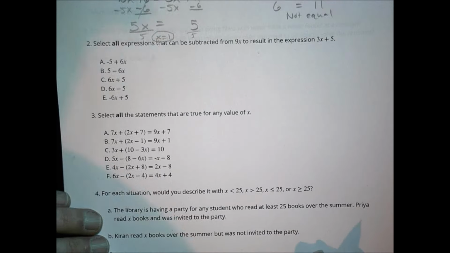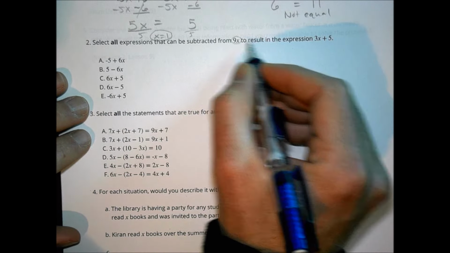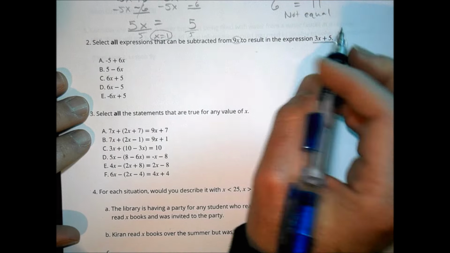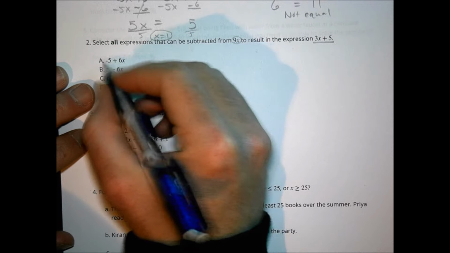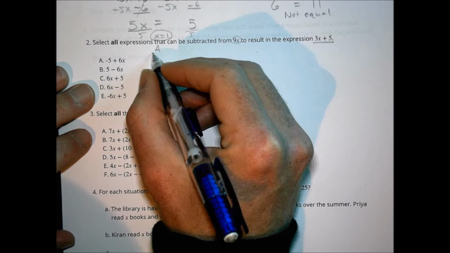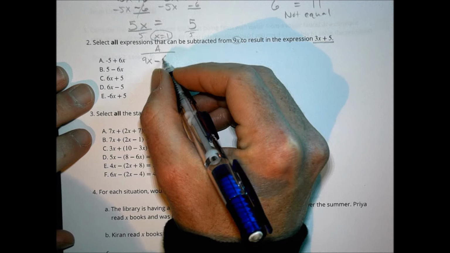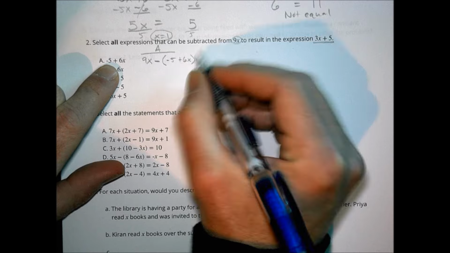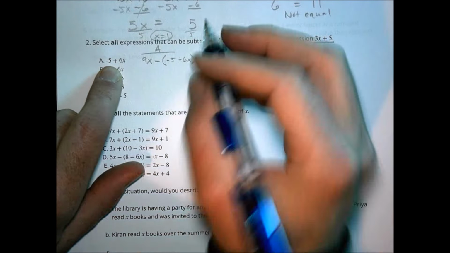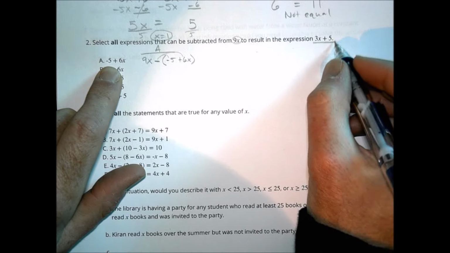On number 2. It says select all expressions that can be subtracted from 9x to result in 3x plus 5. So this is a good question, and you do have to think about it a little bit because we're going to take whatever this is and we have to subtract that from 9x. So here's what I mean. So here's A. For A, it's 9x minus, and let's put it in parentheses, 5 plus 6x. It's really important that you put that part in parentheses so that you can distribute appropriately and see if it results in 3x plus 5.